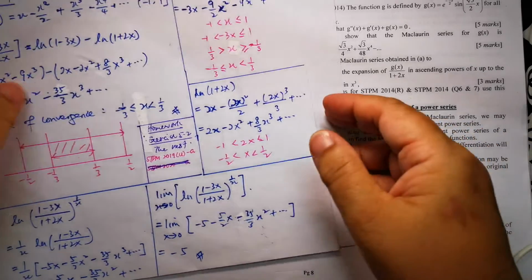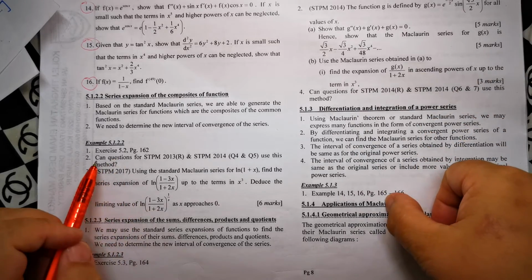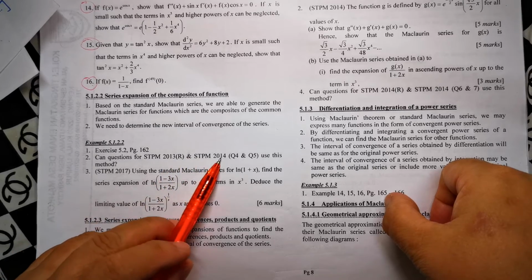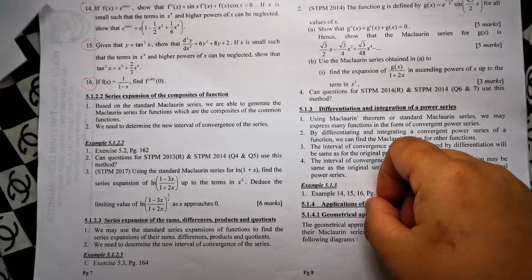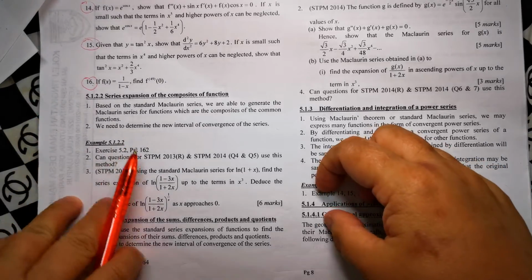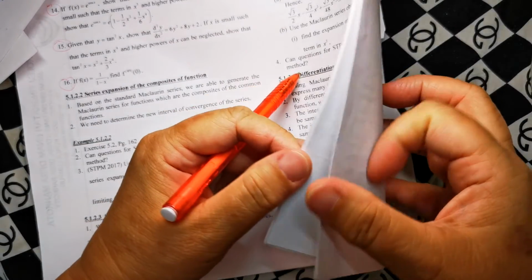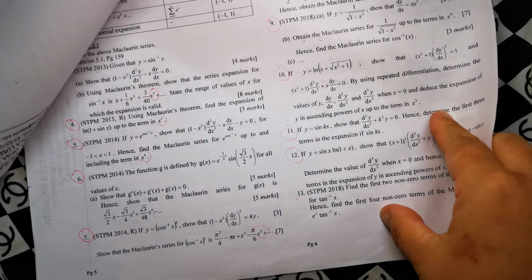Okay, now we will see the past year question. The only past year question here, 2019. In here I asked, can the question for STPM 2013 repeat, 2014 use this method, this standard Maclaurin series? I show you the question. The 2013 repeat paper is here. This question.